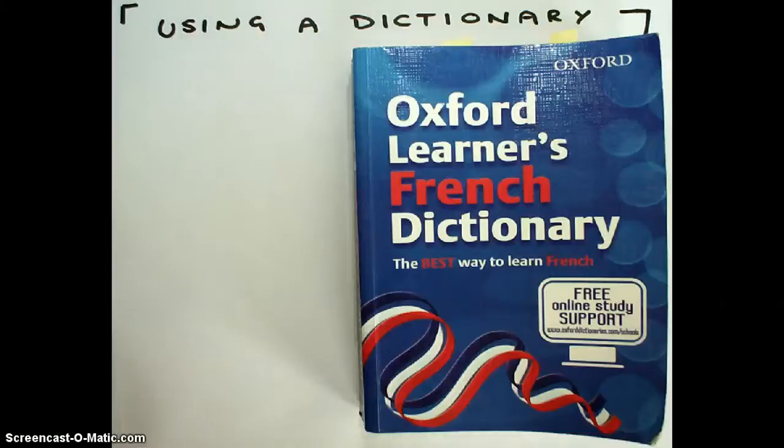Okay, welcome to this session where we're going to learn how to use a dictionary correctly in French. Now, you're never going to be able to write immediately some very complex sentences, but certainly when you're trying to do some simple sentences in French, it's nice to learn the basics of how to get around a dictionary, how to find the words you're looking for, and some little things you need to know to do to change them.